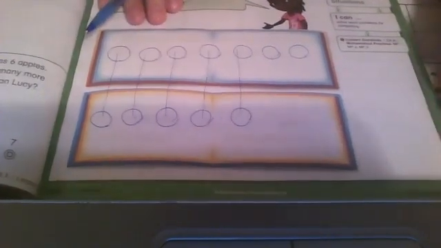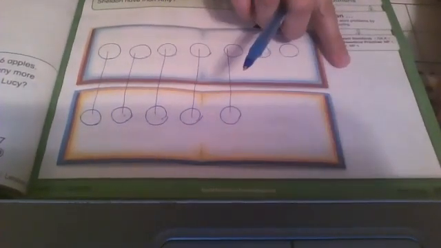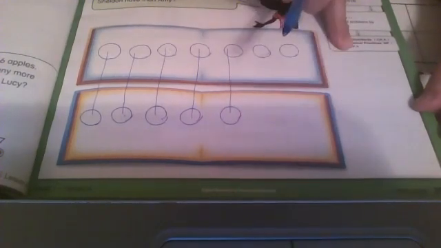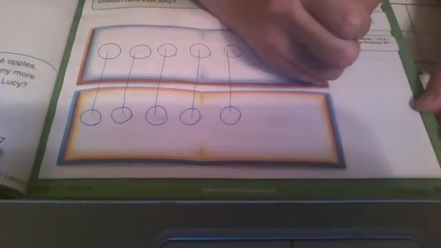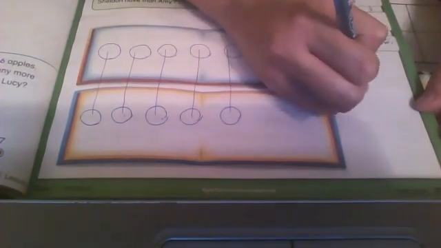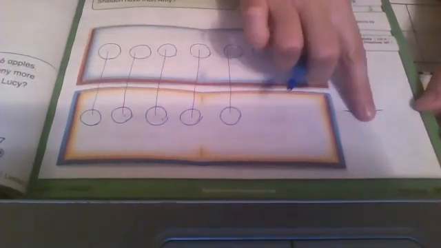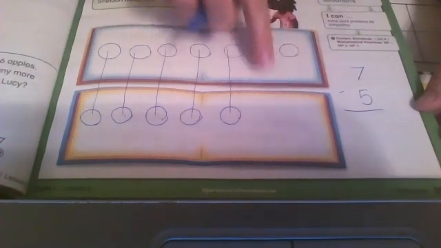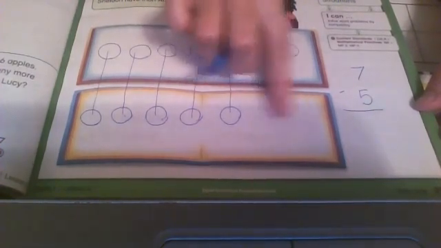Okay, if I wanted to write that in an equation, I'm going to model that for you here on the side. I could write 7, because she had 7, take away 5, because Sheldon had 5, equals, how many fewer did he have? 1, 2, that's right, he had 2 fewer.